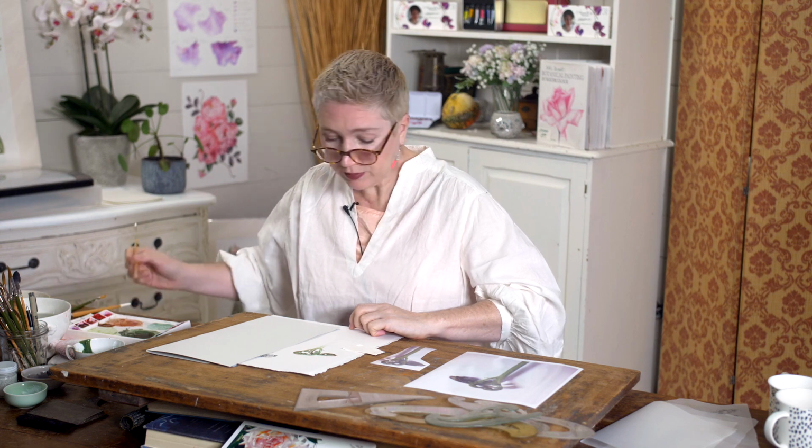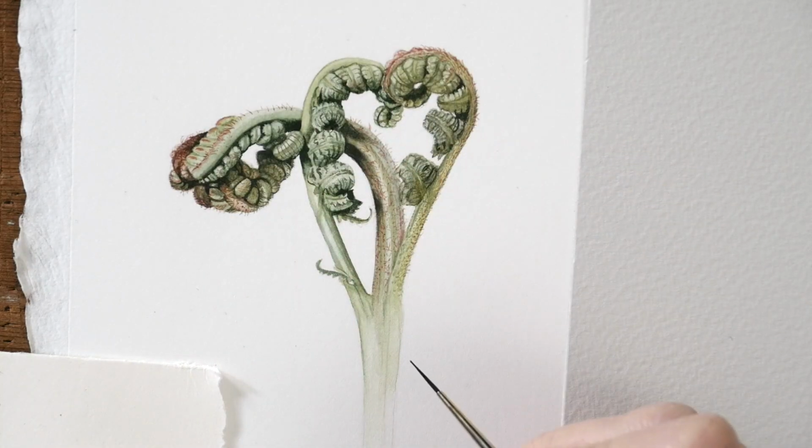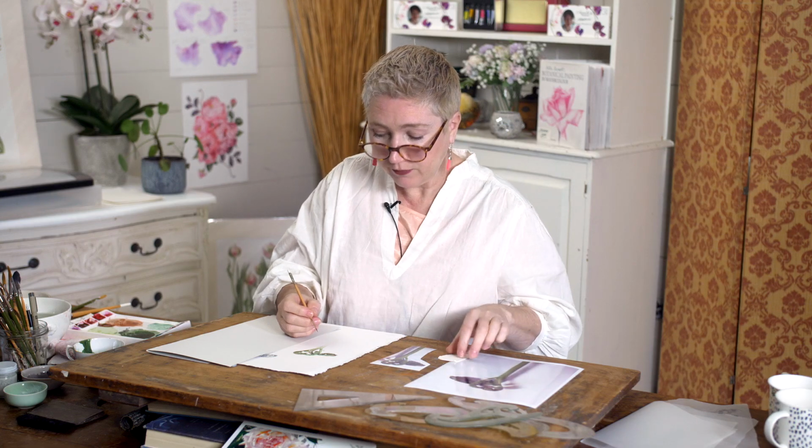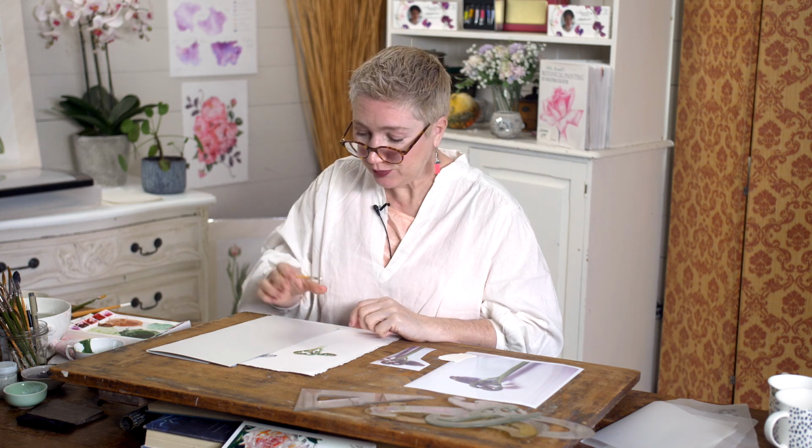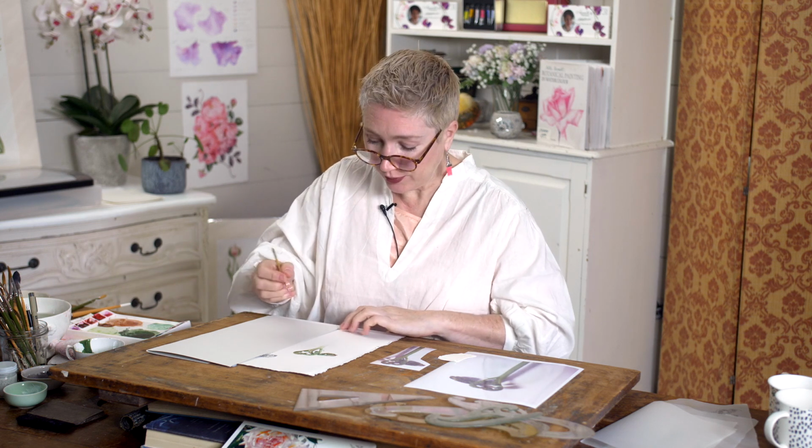So we're going to work very methodically across the artwork, and then hopefully when we've done that, we'll be finished and we can move on to the next design process.